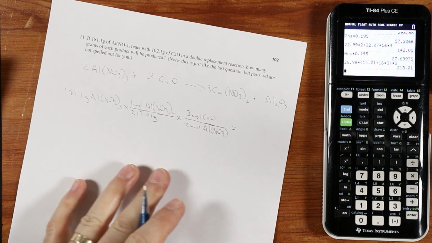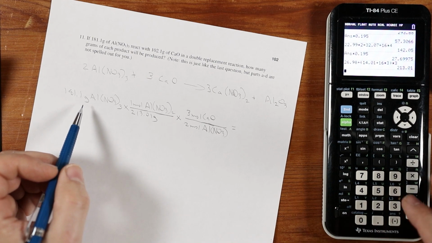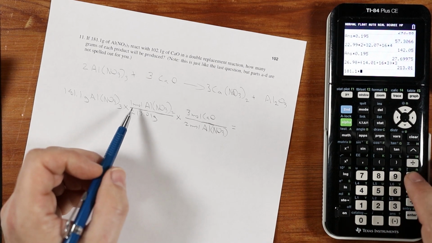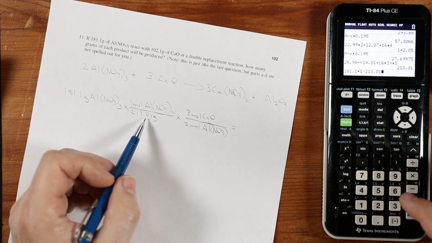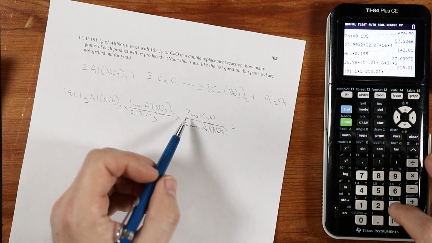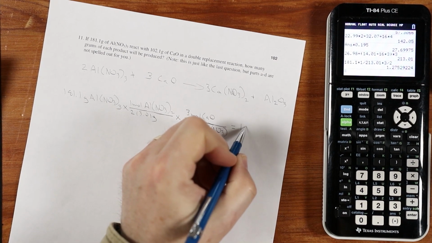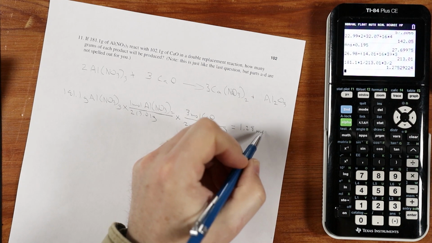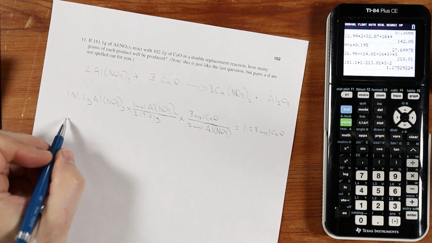That's going to give me the number of moles of calcium oxide that I need, that I can then compare with what I have. So let's do this math. 181.1 times 1 divided by 213.01 times 3 divided by 2 equals 1.28 moles of CaO.